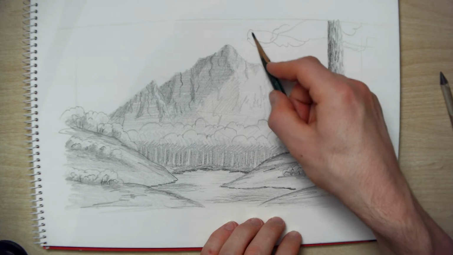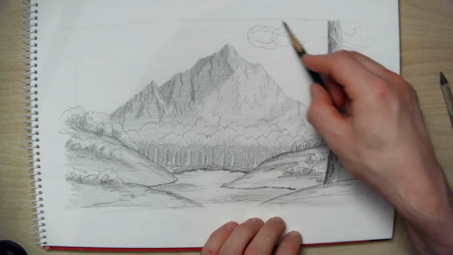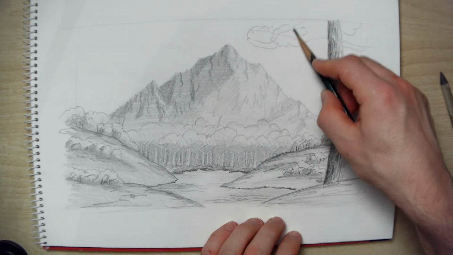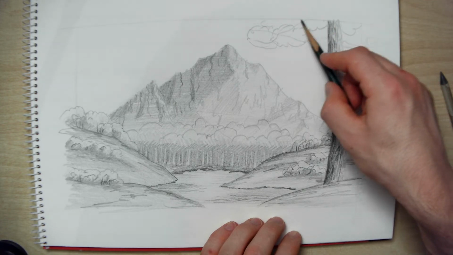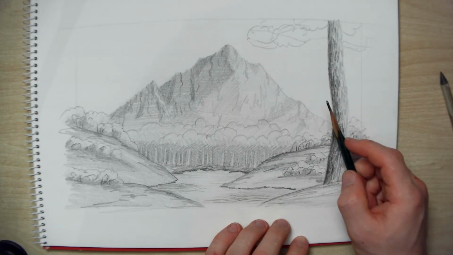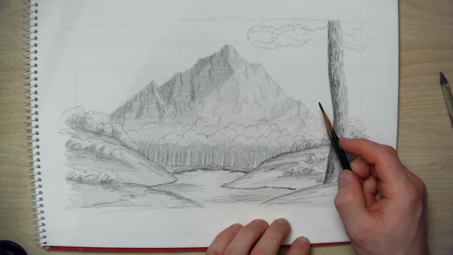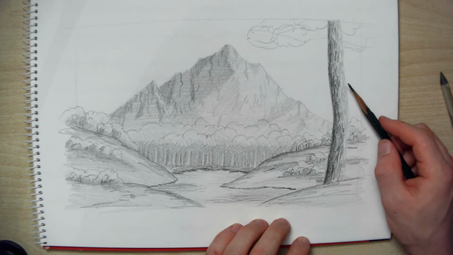And to stick with the style that I've got in those trees behind and in the bushes, I'm just going to indicate those leaf volumes just like some sort of clouds.